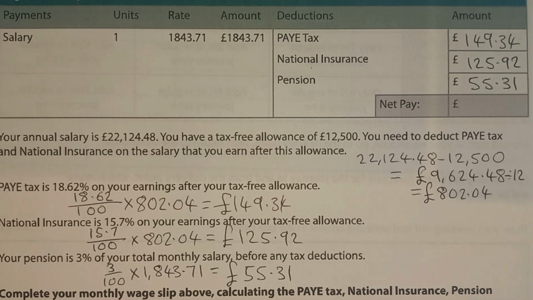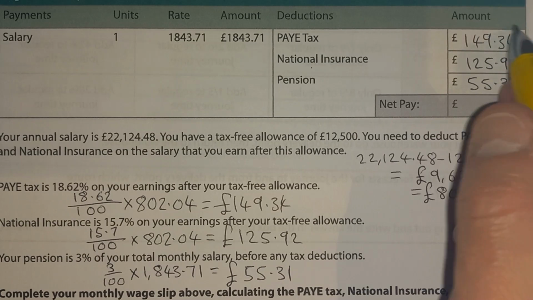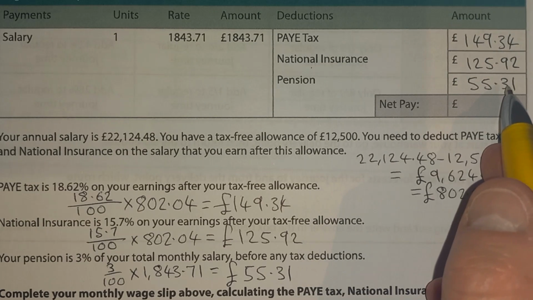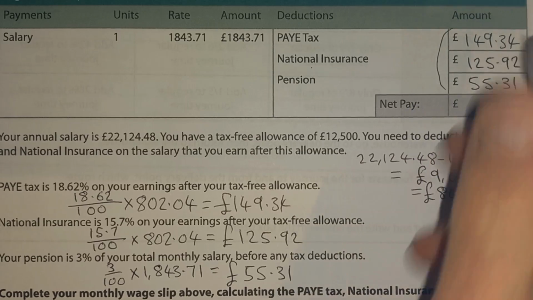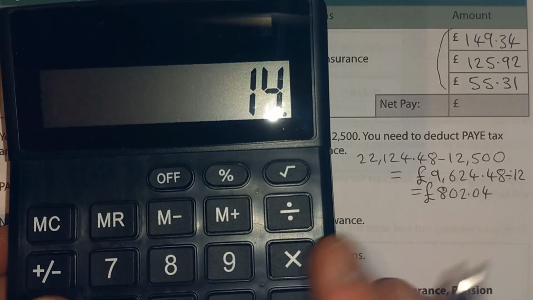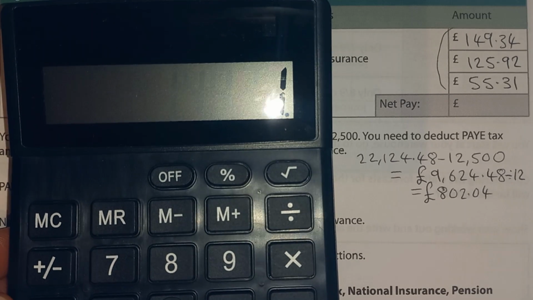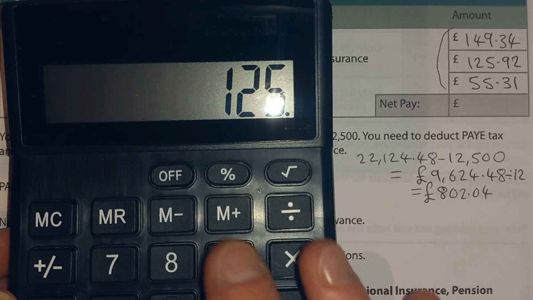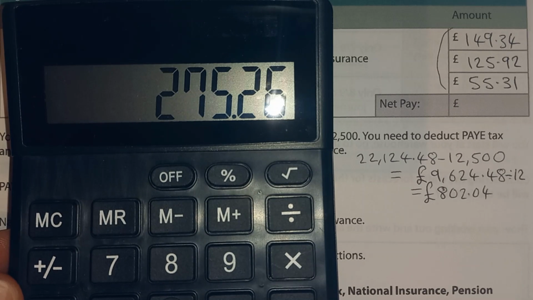Right. So the net pay is this figure, take away all of these. So I could take one off at a time. What I'm going to do is add them all up and then take them off in one go. So 149.34. And what you might find on your pay slips is you'd usually have a total deductions line as well.